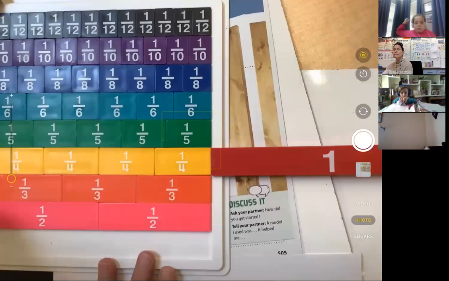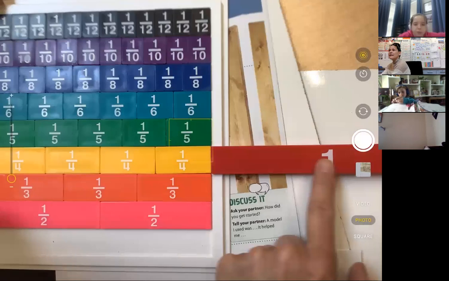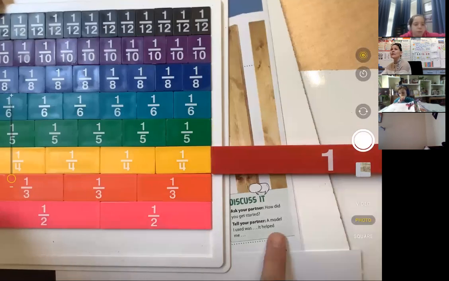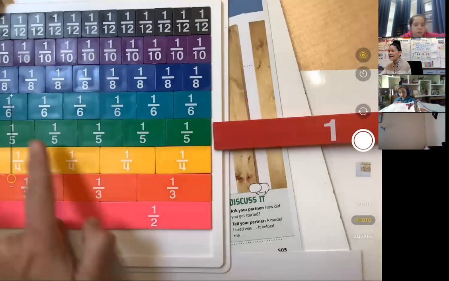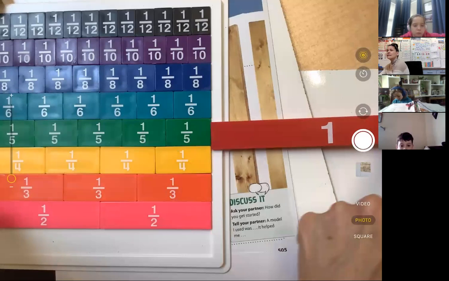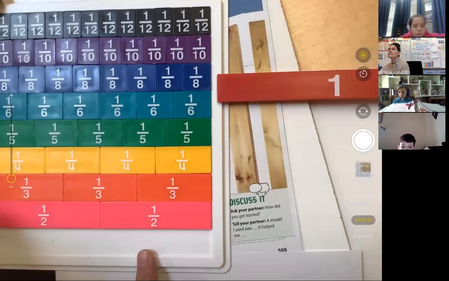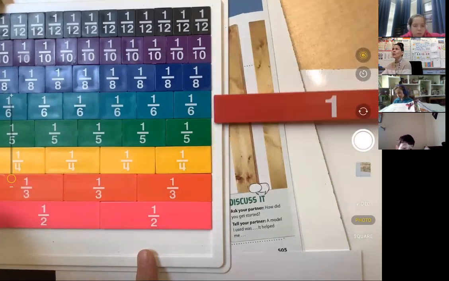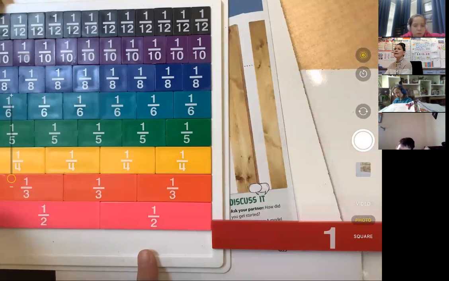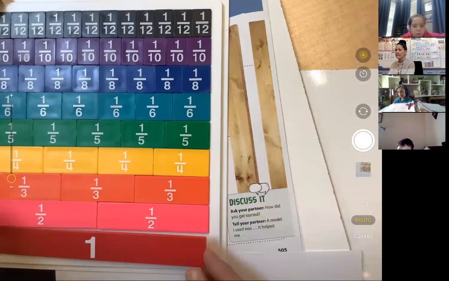We could do it with fourths. 4 of these is a whole. 8 of these is 2 wholes. We could do it with fifths. 5 of these is a whole. 10 of these is 2 wholes, and 6, and so on, friends. Does everyone see where we're headed with that? We are making fractions, wholes, and whole number fractions. Okay, let's keep going.